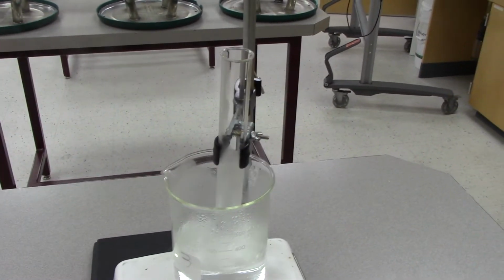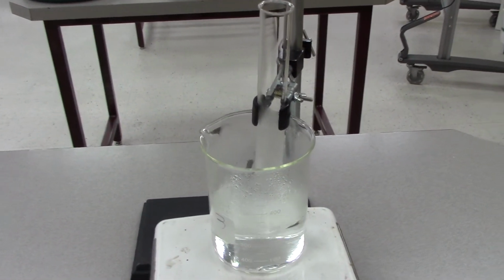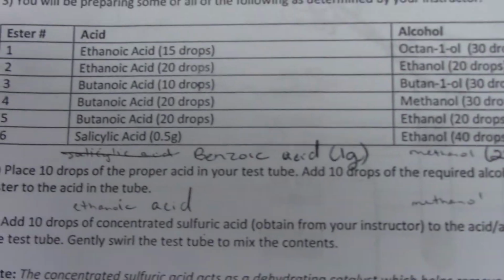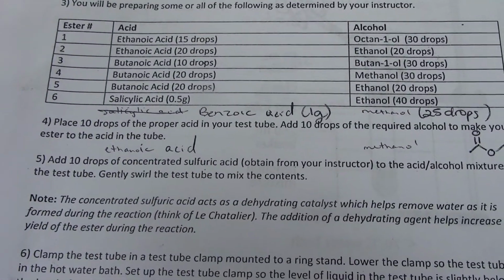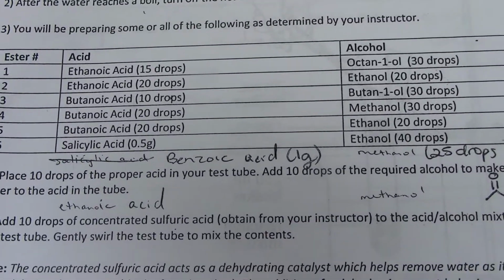What I need to do is measure half a gram. I'm going to make wintergreen, so I need to measure half a gram of salicylic acid. So here is salicylic acid.